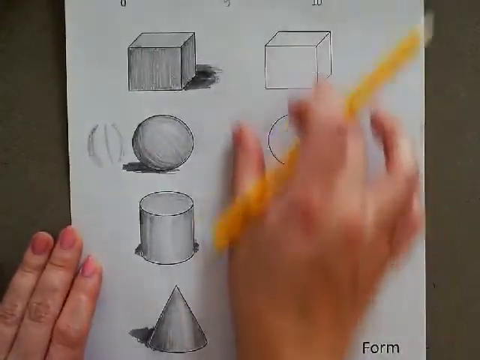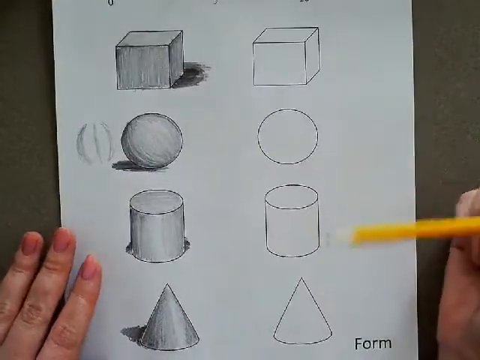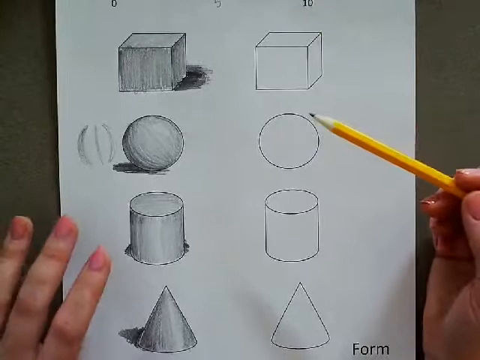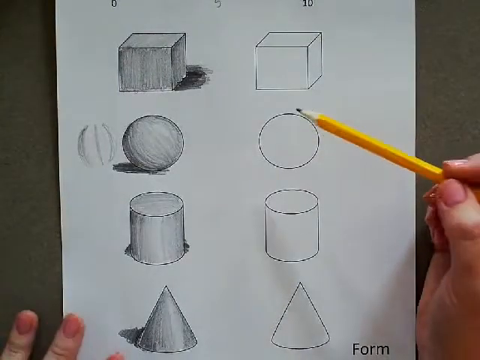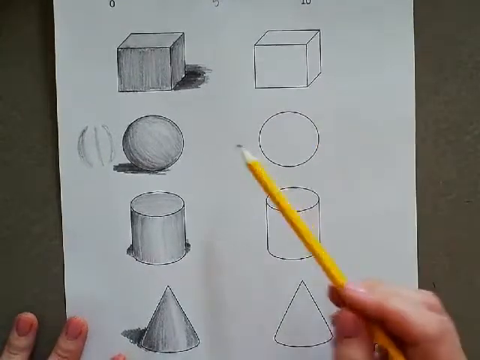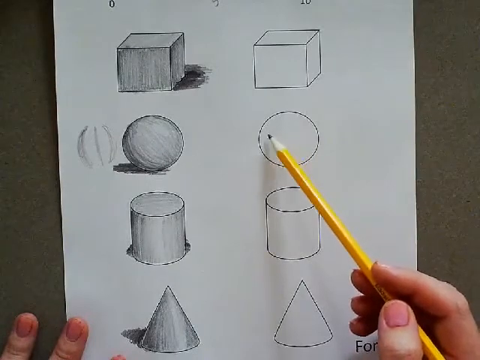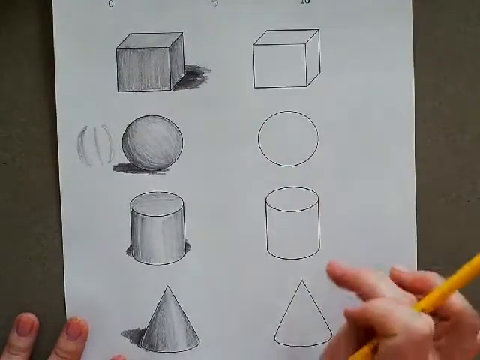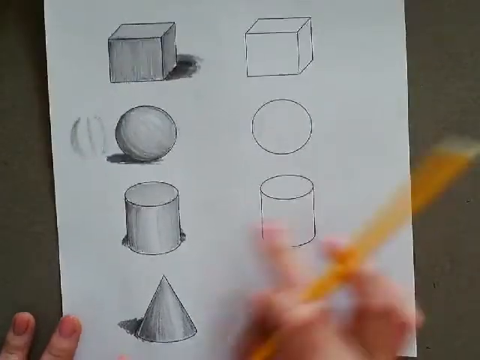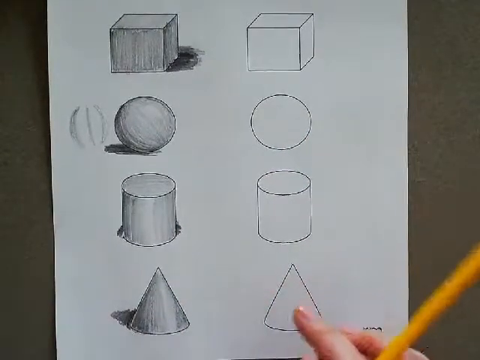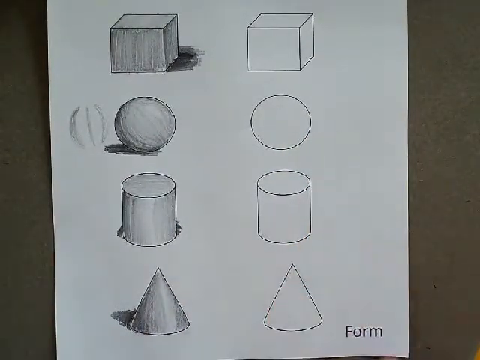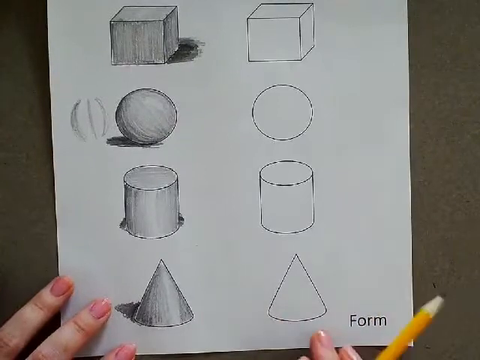All right, so on the second column, you're going to try this on your own. And you can change up the light direction if you want. And you can also try this with a colored pencil if you have them. But maybe this time, maybe my light source is over here for the sphere. Maybe I put it on the side instead of the center for the cylinder, or put it in the front for the cone, however you want to make it work.